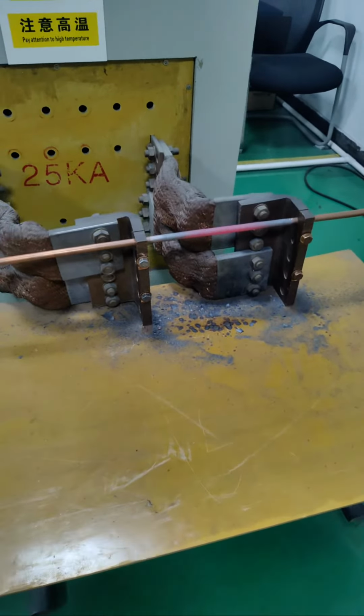So let's check out the third experiment results for the tensile strength. It hasn't been finished yet because it takes a few minutes. During this experiment, it could be a little dangerous because you will see the earth rod get torn into two parts right now.